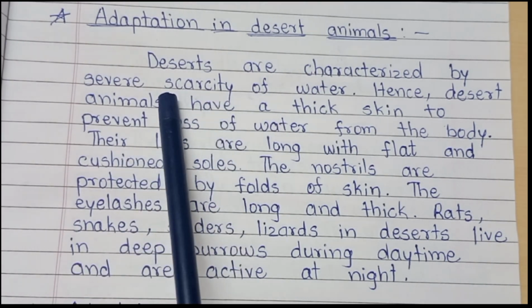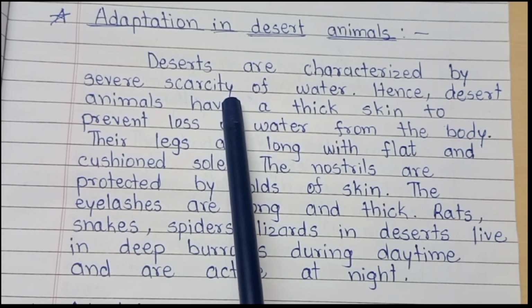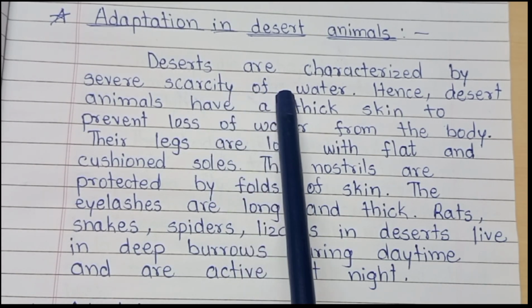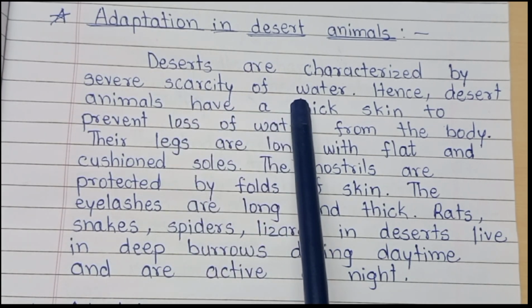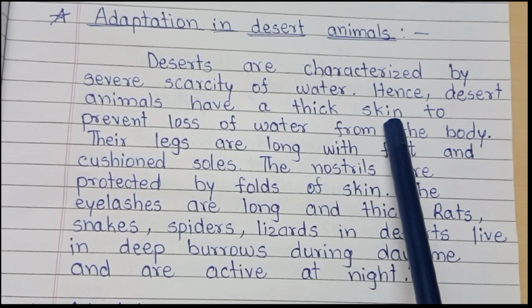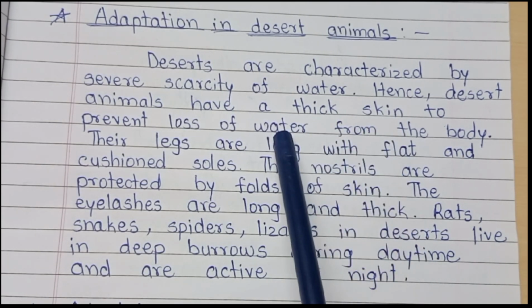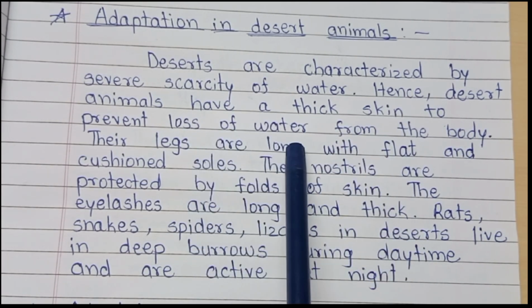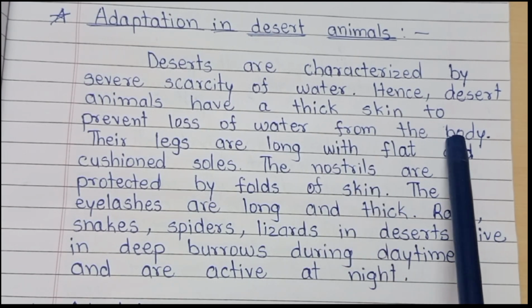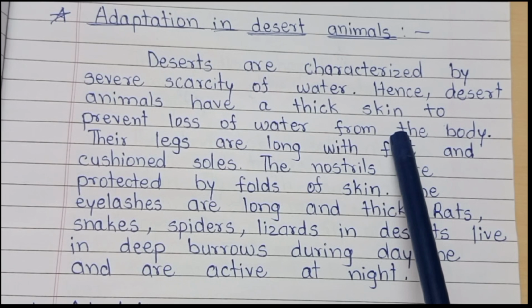We know scarcity means what? Lack of water. In deserts, there is lack of water. So desert animals have a thick skin. Because of thick skin, they can prevent loss of water from the body, so water will be lost in less quantity.